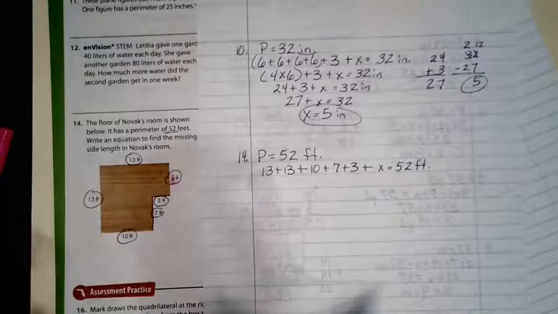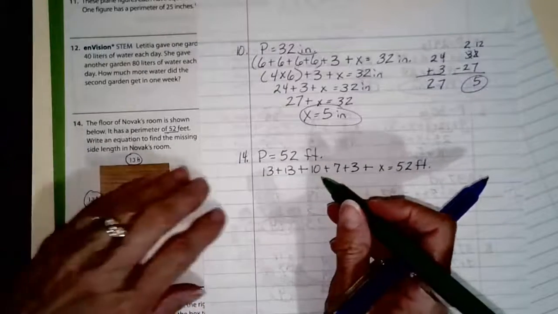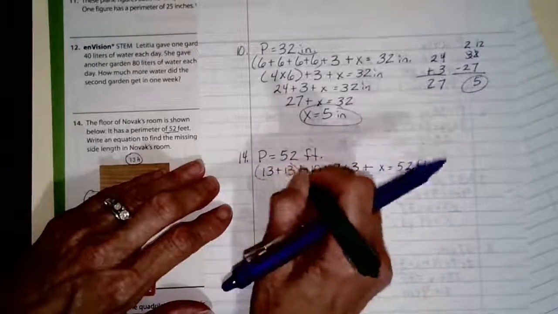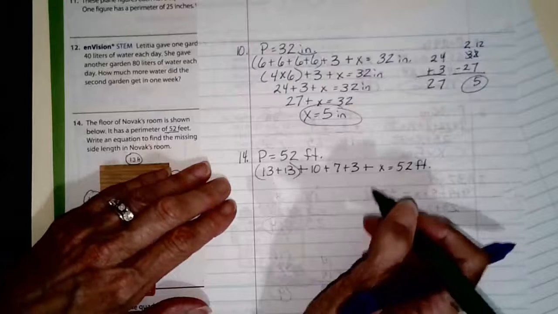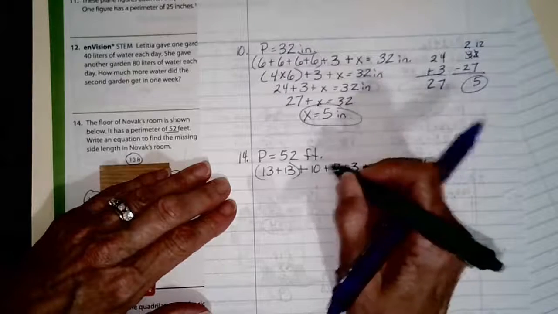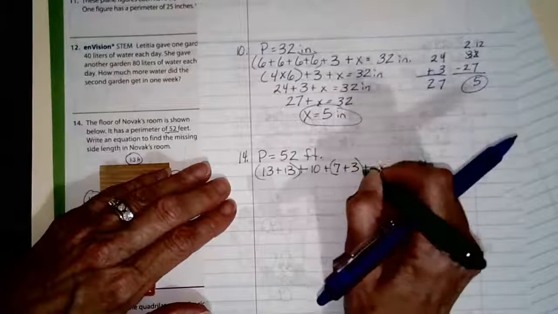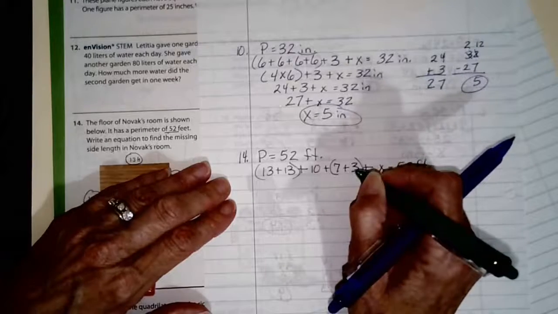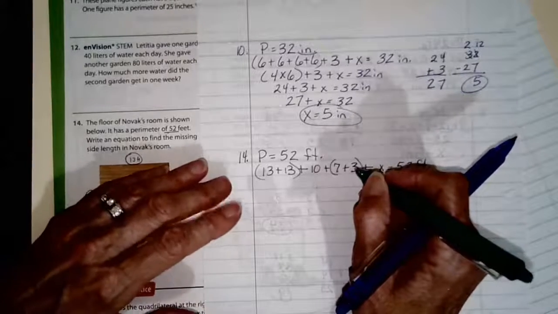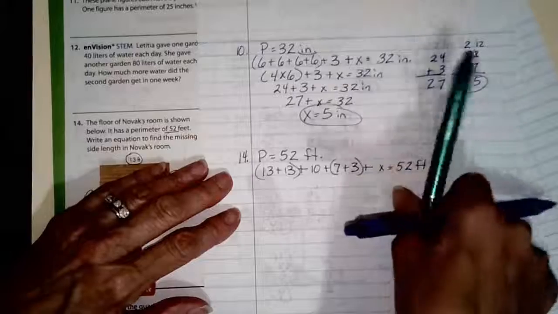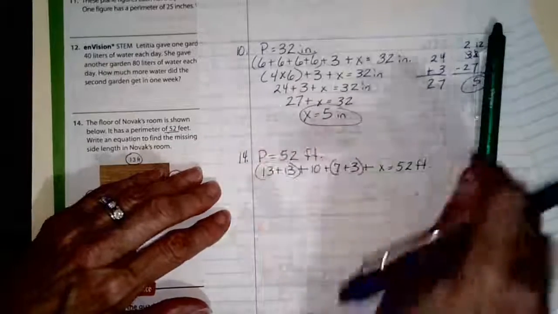All right, so I've got a lot of numbers to add here. I'm going to go ahead and group some together. I'm going to group my doubles. I like grouping doubles. And then I'm going to come right over here. I've got 3 numbers left, but I'm going to group this 7 plus 3 because with our math fluency, we should know that 7 plus 3 is going to be 10. So let's go ahead and add these first, okay?